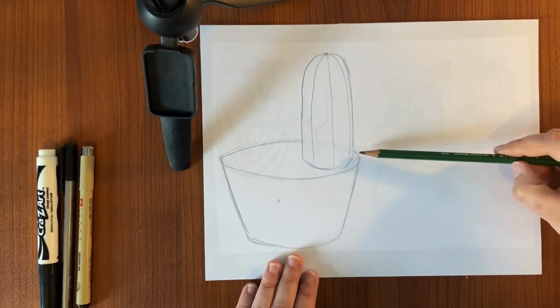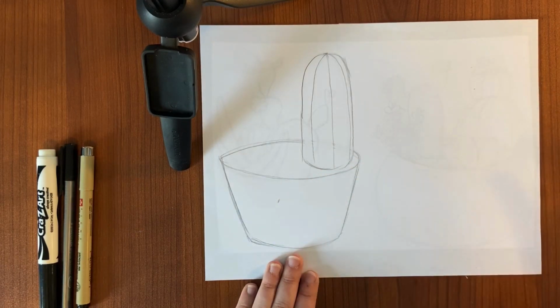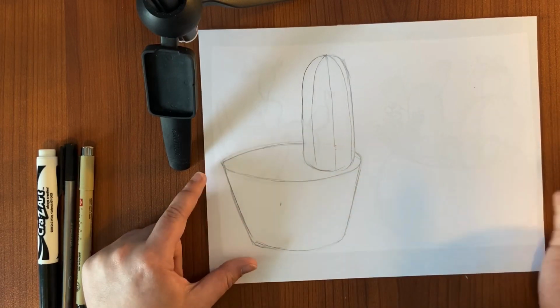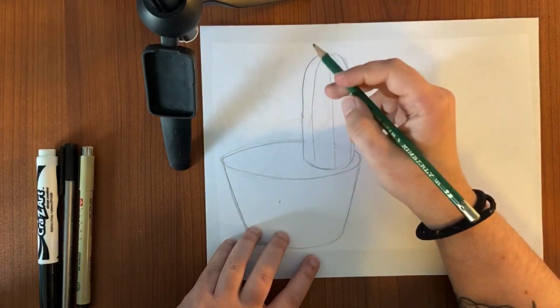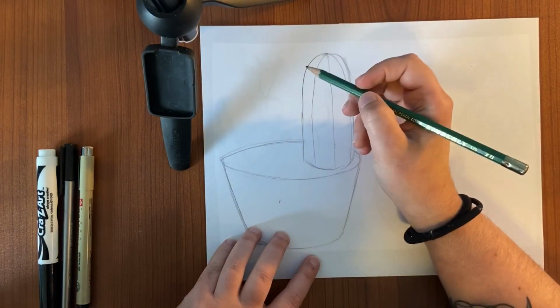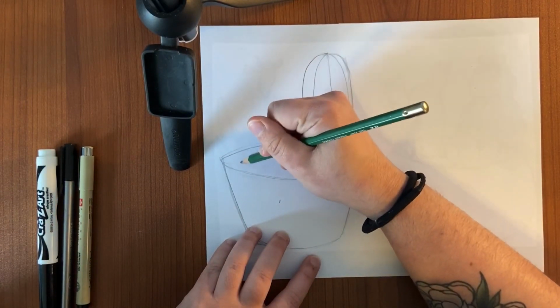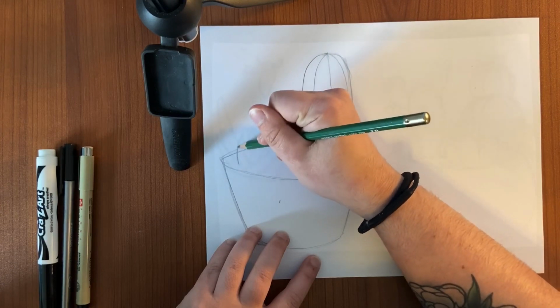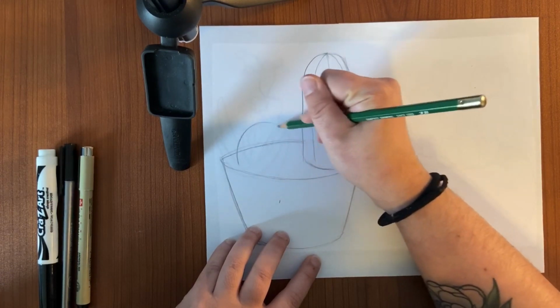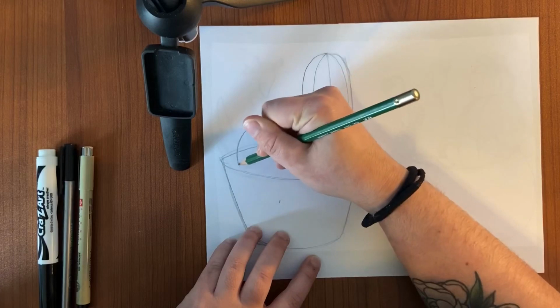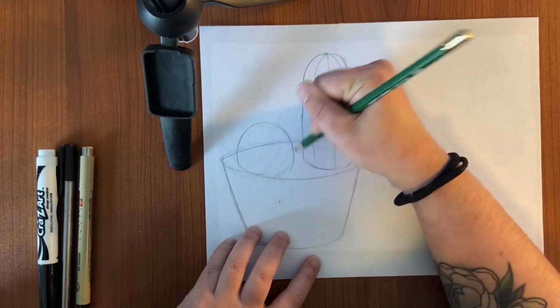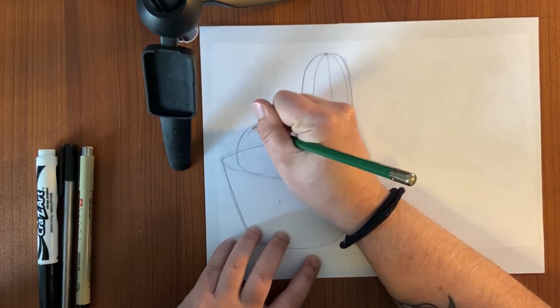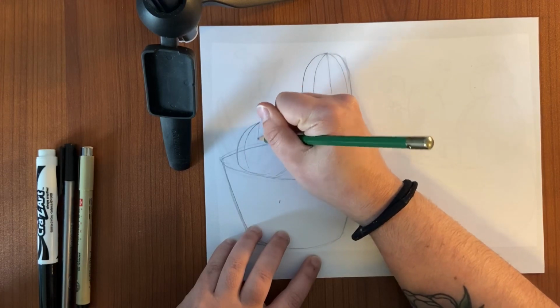Awesome. So we're showing overlapping right now. We're going to move on, and I'm going to draw my next cactus, the cactus that is second from the back in line. I'm just going to do one of those kind of cute little round cactuses. I'm going to add those sections again like I did with the tall one.